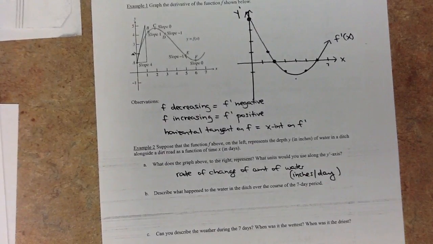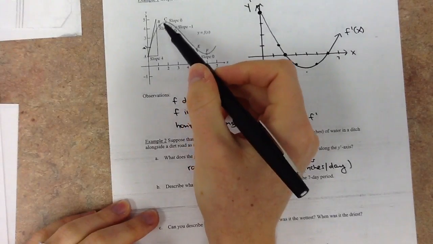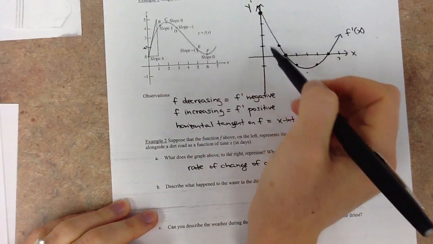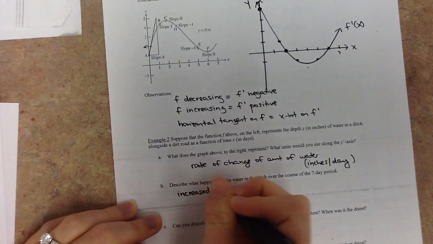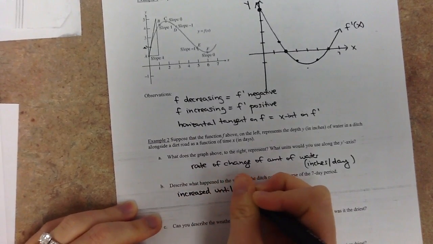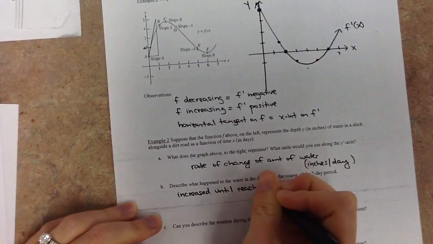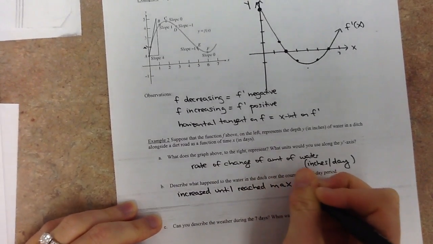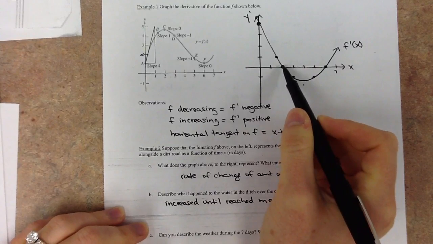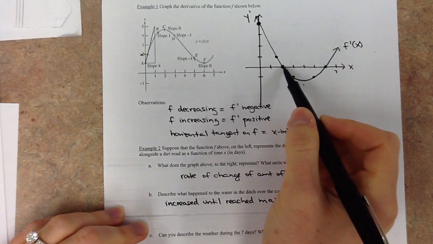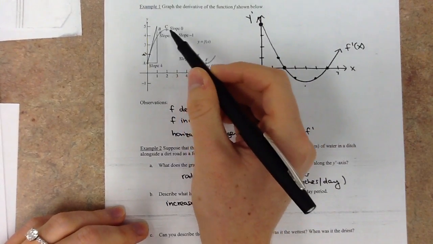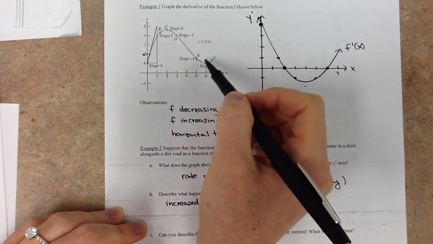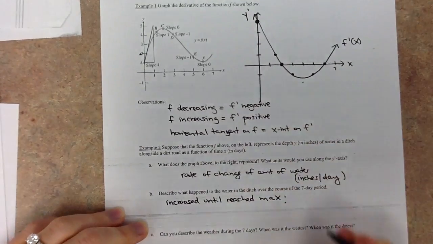Describe what happened to the water in the ditch over the course of the 7-day period. So the amount of water increased until it reached a max, which is what happened right here. And then here, this actually represents the maximum value, because that's when it has a rate of 0, and then it switches to go below the x-axis. So it's increasing till it hit a maximum, and then it starts decreasing, and that's when its rate of change was negative.